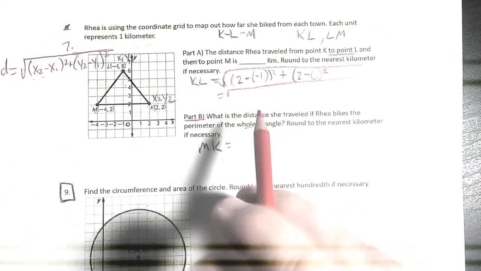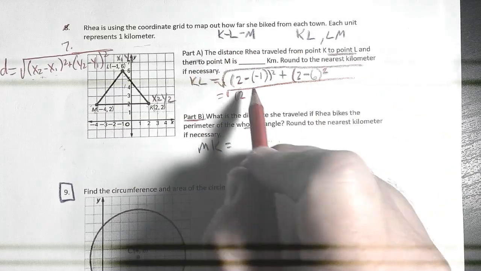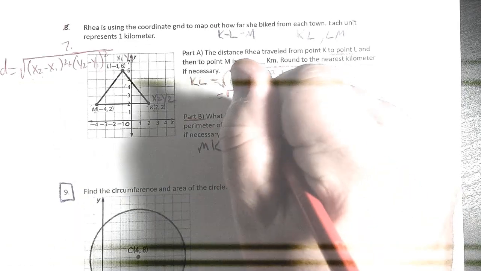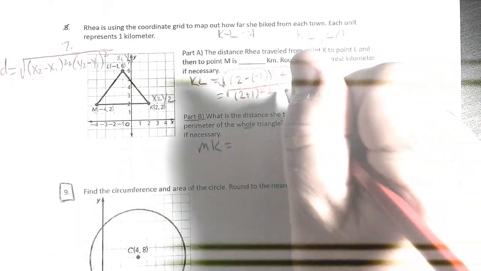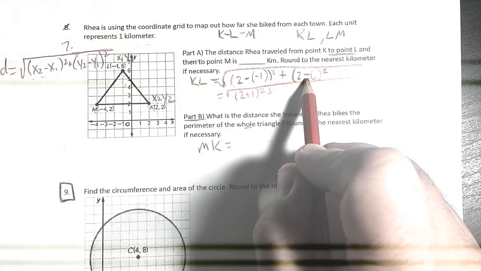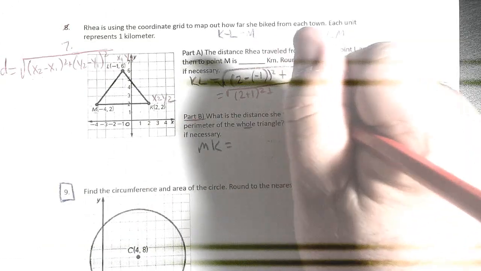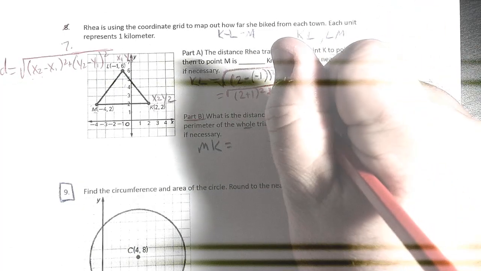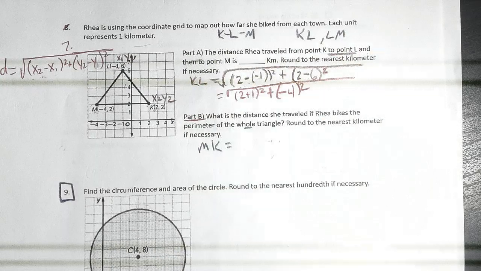All right, so we're going to bring this down. So 2 minus negative 1, so that minus is a plus, so 2 plus 1 squared plus, and then 2 minus 6 over here, so positive 2 minus 6 is going to be, I put a plus here, it's going to be negative 4 squared. Okay?